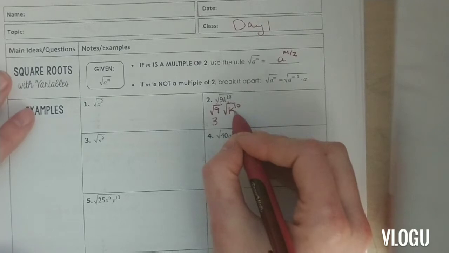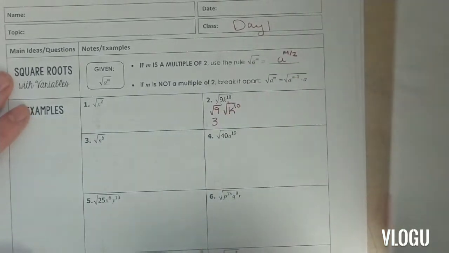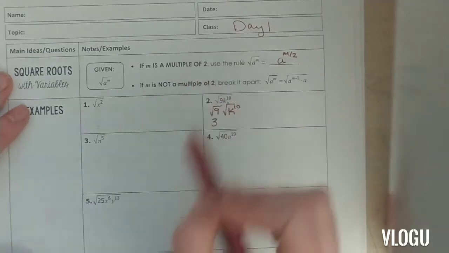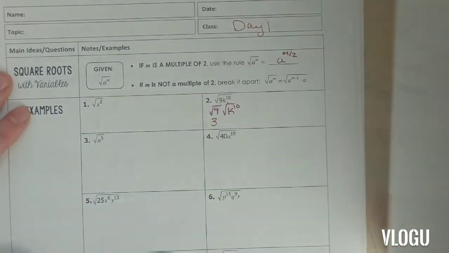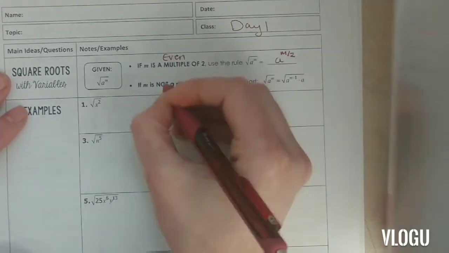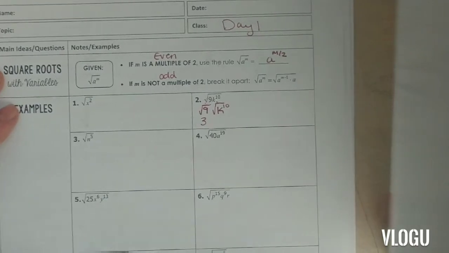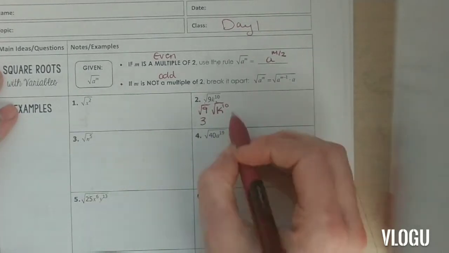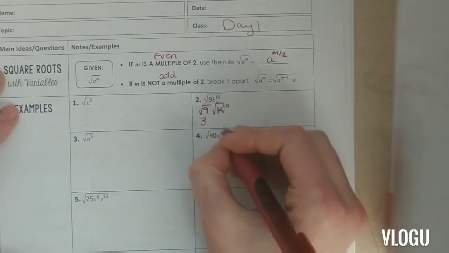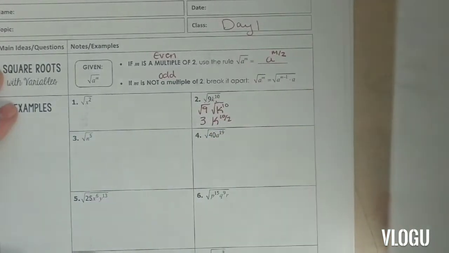But if I have the square root of k to the 10th, in order to get rid of that square root sign, I need to know, is it a multiple of 2 or is it not a multiple of 2? Is it an even number for my exponent or is it an odd number for my exponent? Well, for k to the 10th, 10 is an even number. So I would say that I have k to the 10 divided by 2.